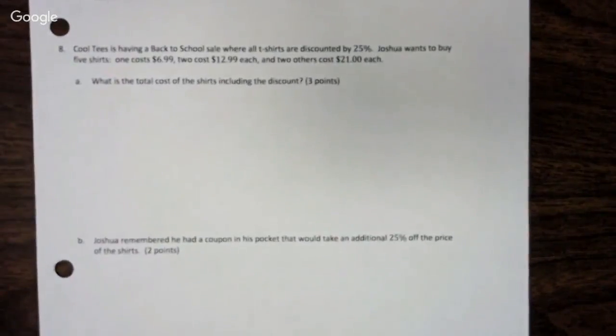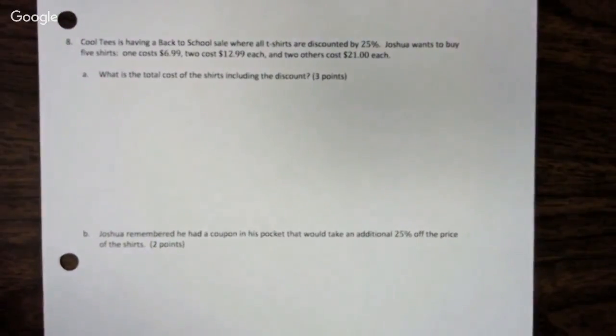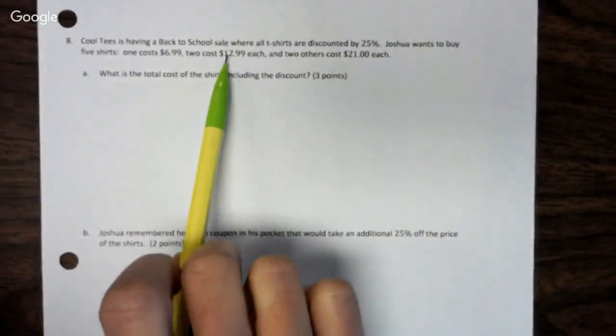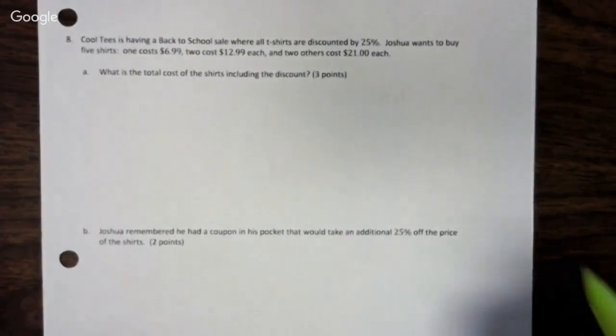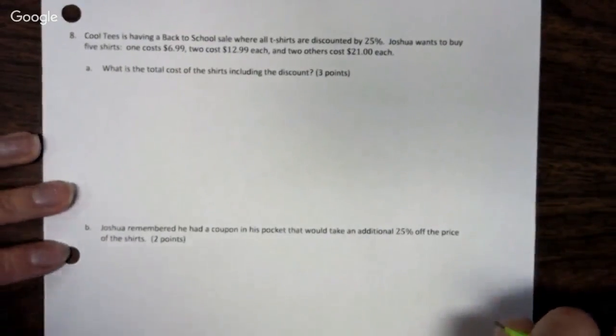All right, number 8. Number 8 says Cool Tees is having a back to school sale. All t-shirts are discounted 25% off. And he wants to buy 5 shirts. 1, 2, 3, 4, 5. We actually have to add them together to get the total cost of the shirts before the discount.